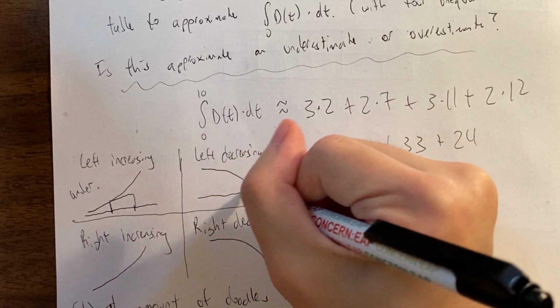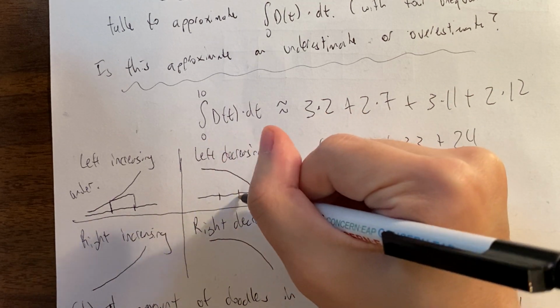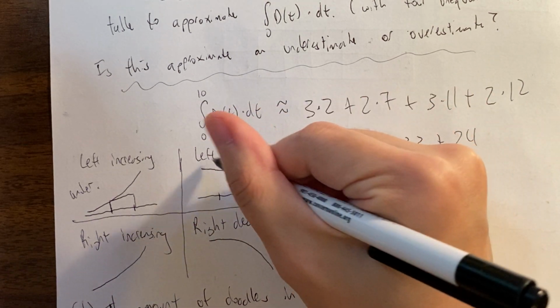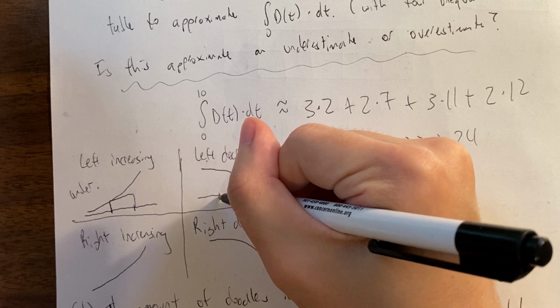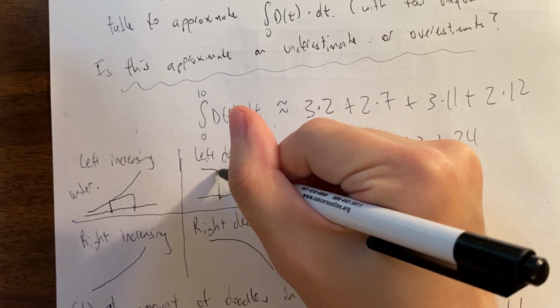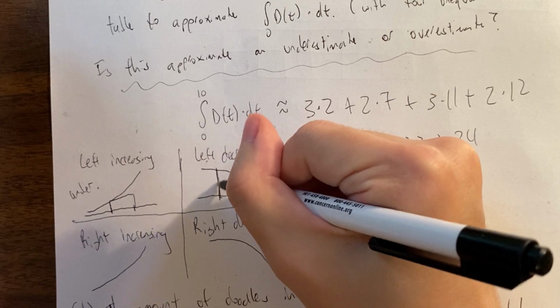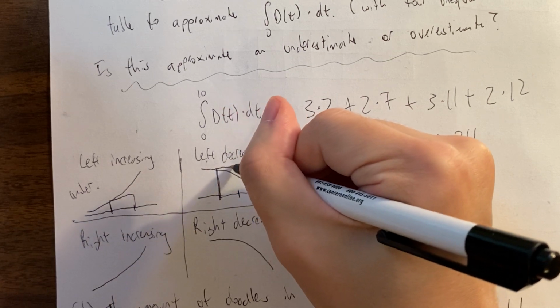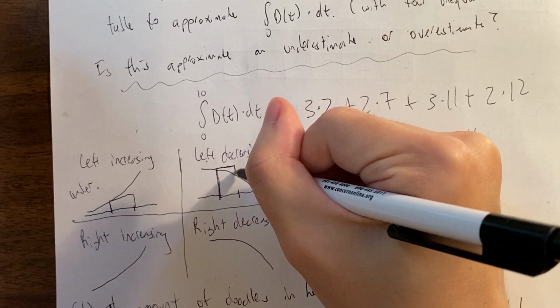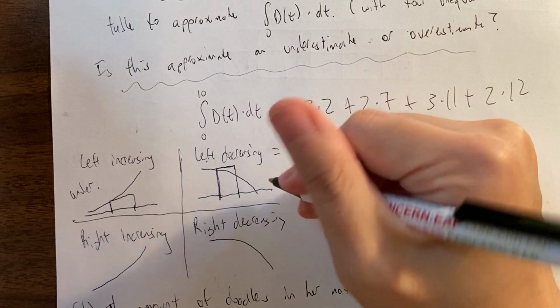Over here, again, we draw a little number line. We draw an interval. We go to the left endpoint of the interval, go up to the function. That's going to be how tall our rectangle is. So we're going to draw a straight line parallel to the x-axis. And notice in this case, it is an overestimate.